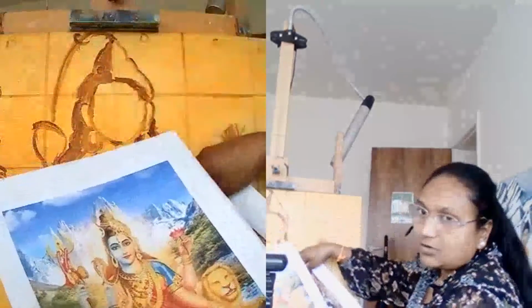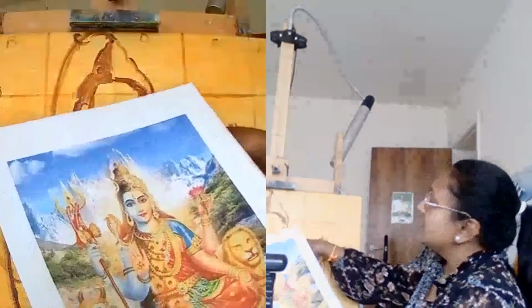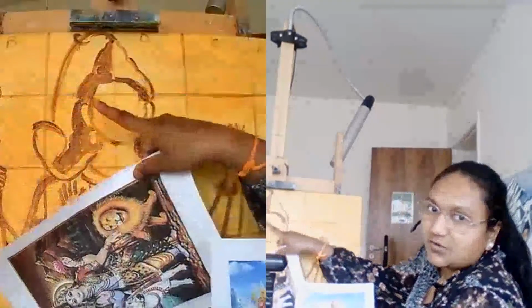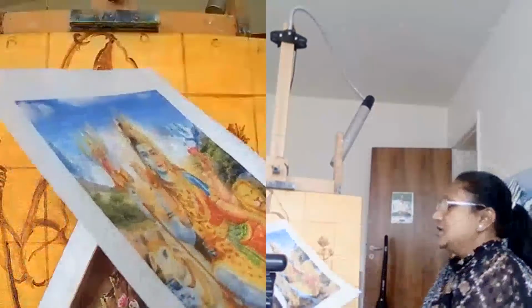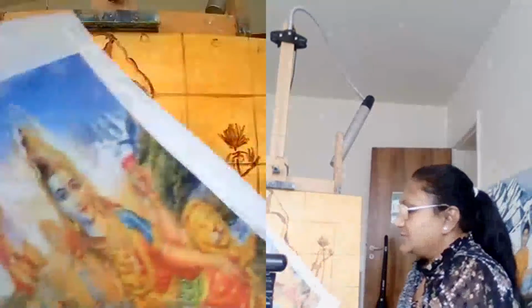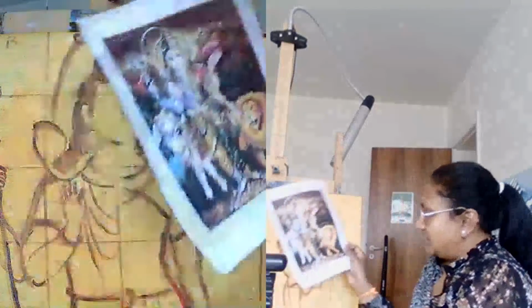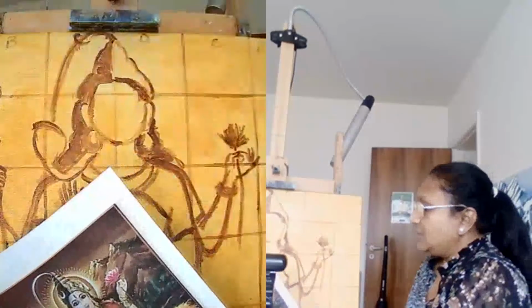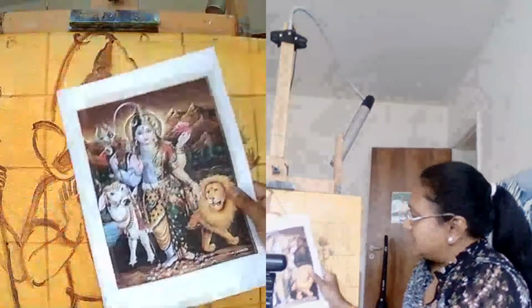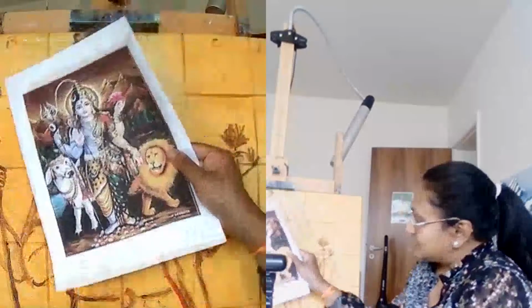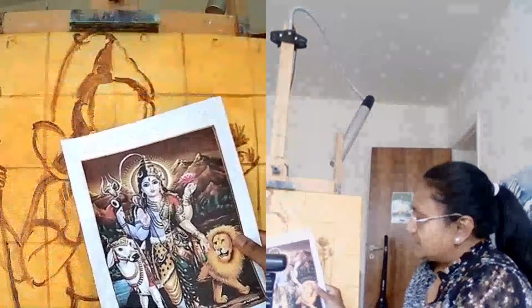So we are going to rework on the face, or work on the face, and readjust the sides of the face in alignment to what we have here. So that's what we are going to do after we do the checking, and then we will move on to the details of the trident and so on.